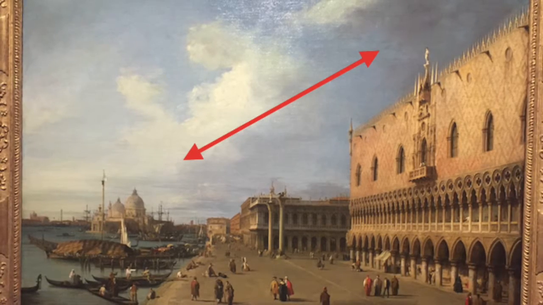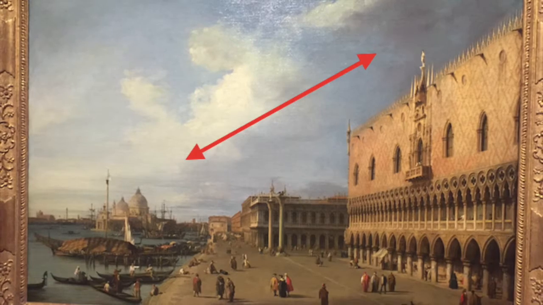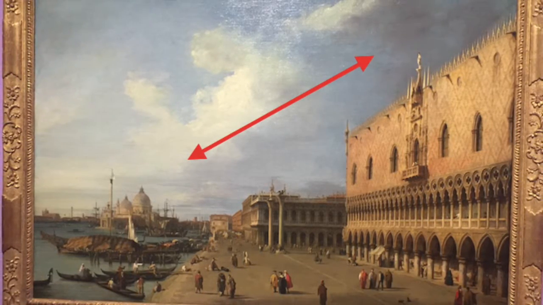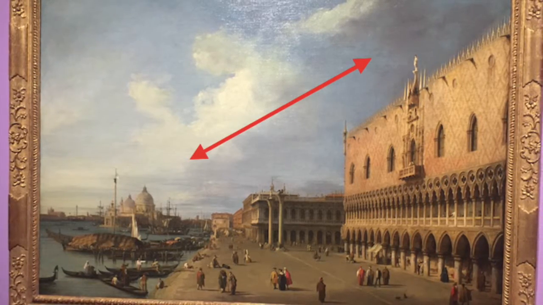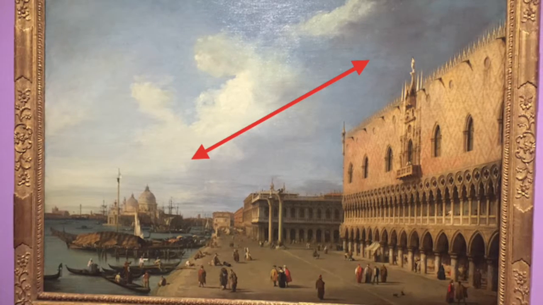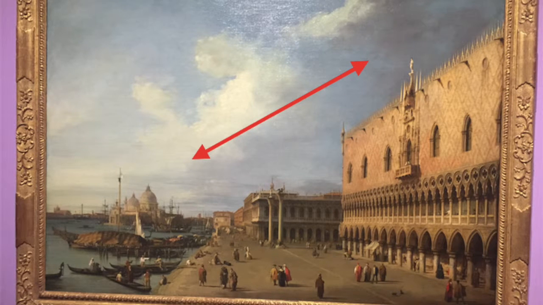Using this same picture, I can talk about the element of value. Now on the left side where there's white clouds, this would be considered the highlight of the painting. And on the right side where there are dark clouds, that would be considered the darkest value of the painting. Now, referring to tint, shade, and tone, the sky blue would be a tint, the shadow of the boat would be a shade, and the gray sky would be a tone.